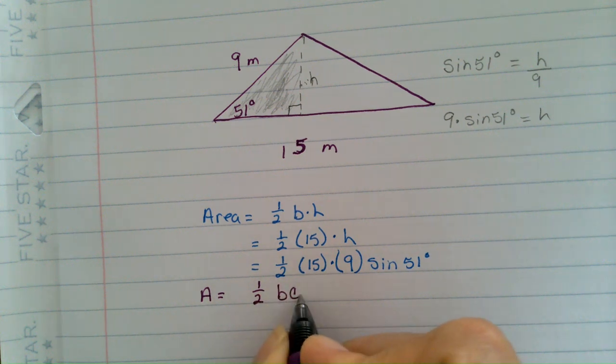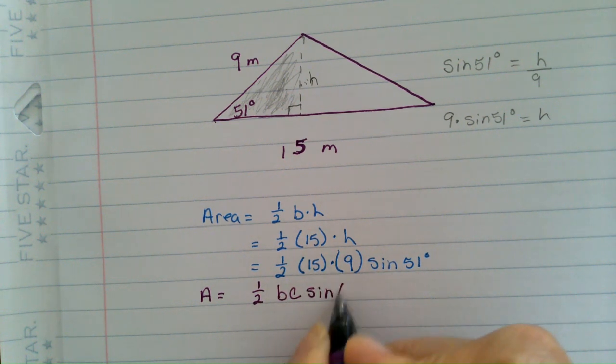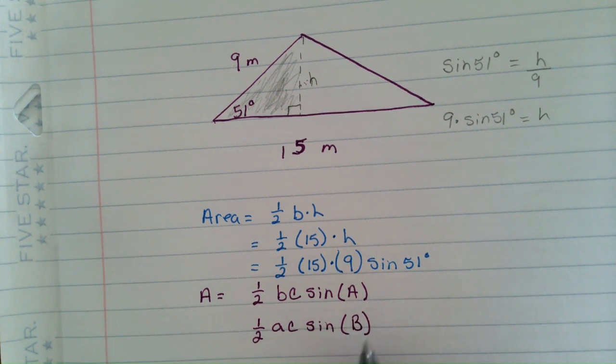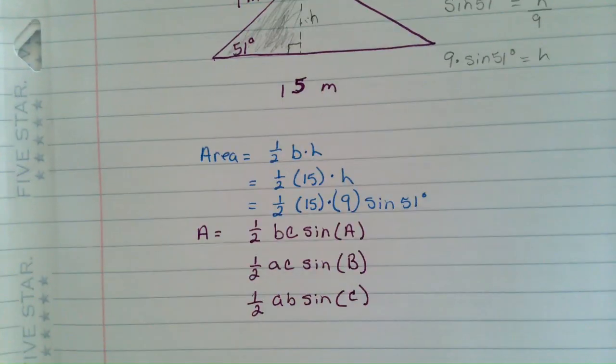BC sine of angle A, or 1/2 AC sine of angle B, or 1/2 AB sine of angle C. So notice that we have an A, B, C, A, B, C, A, B, C, no matter what.